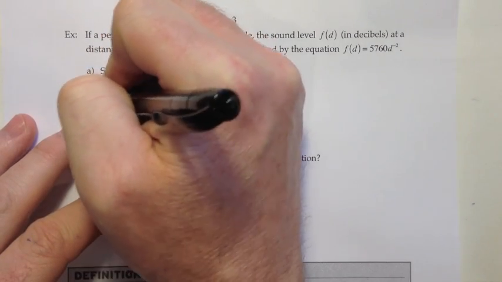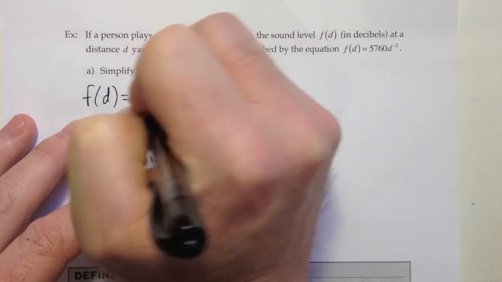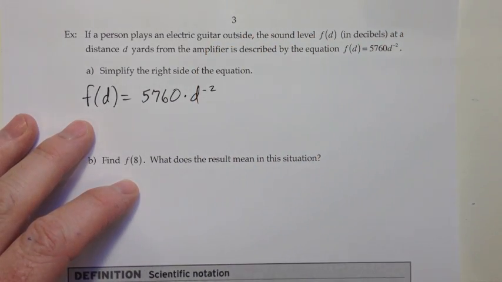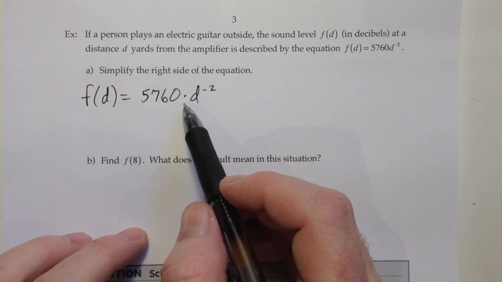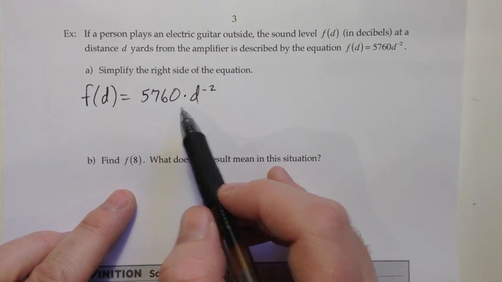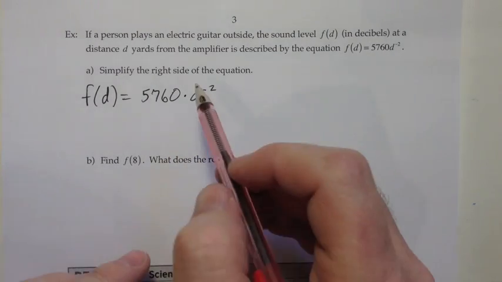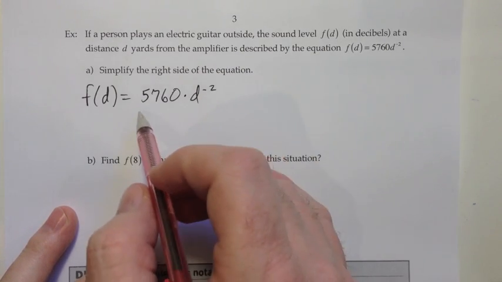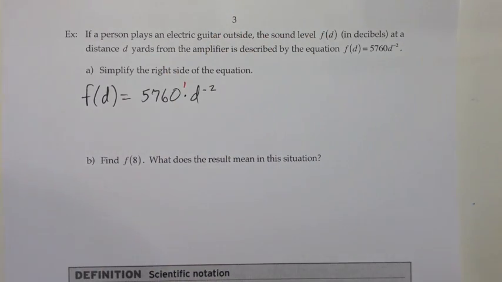So I'm going to just start off by copying the equation down. F of d equals 5,760 times d to the negative 2. Now when I wrote that just now I put the dot for times, which isn't necessary, but one of the things it does kind of show us when we do that is that these are 2 separate factors. 5,760 is one factor, d to the negative 2 is the other. And what's important to realize about that is this exponent of negative 2 is just on the d. It's not on the 5,760. That number has its own exponent. I don't see one, but that means it has an exponent of positive 1.